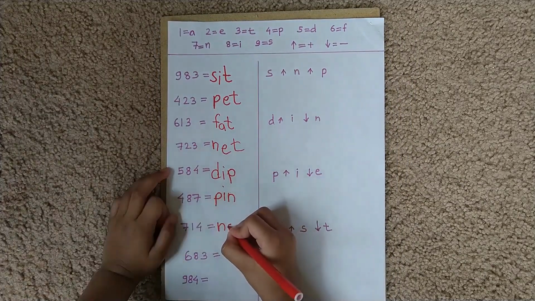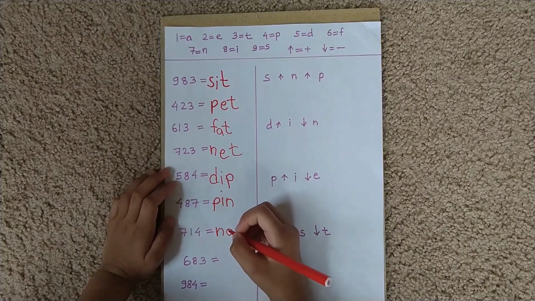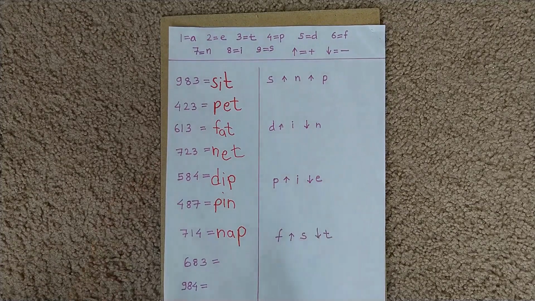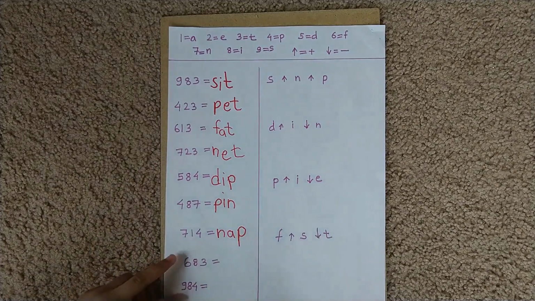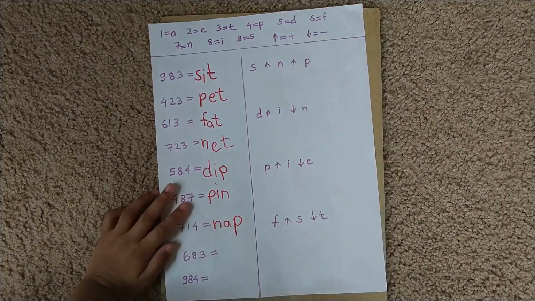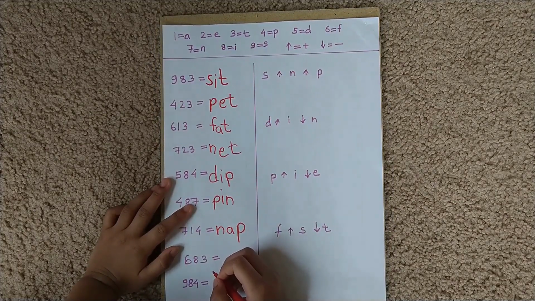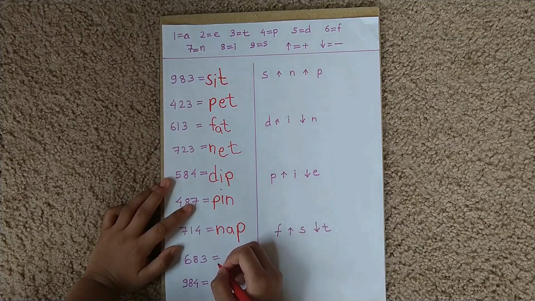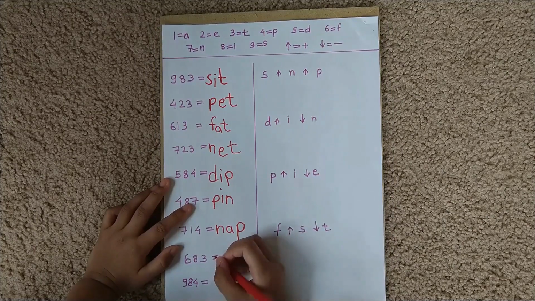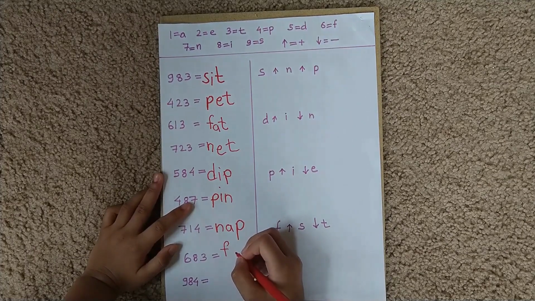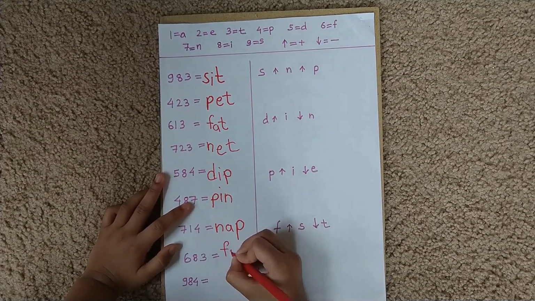1 is A. And 4 is P. Now. Very good. Now these are the two last ones. 6 is not 4. The letter is A. And 8 is for I.